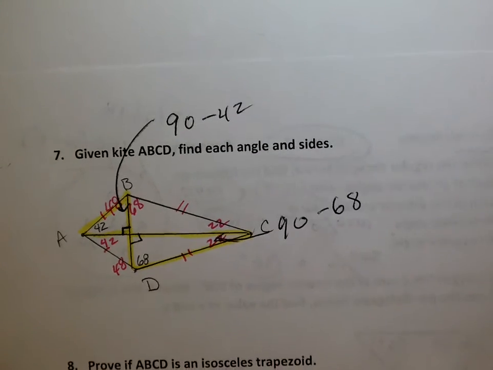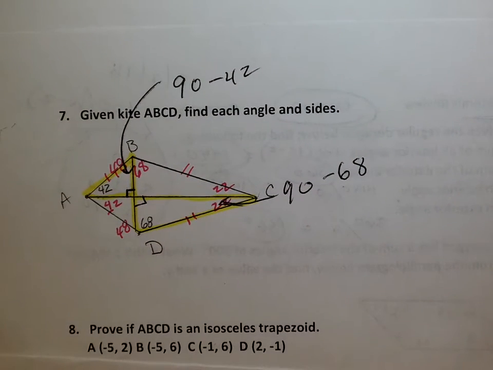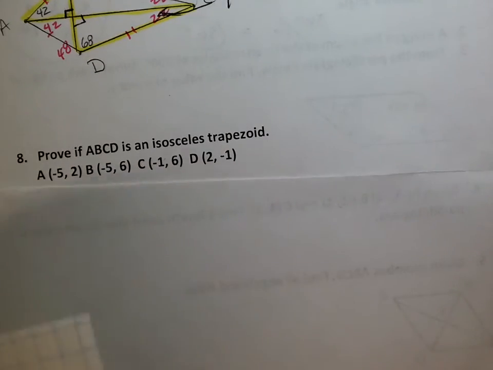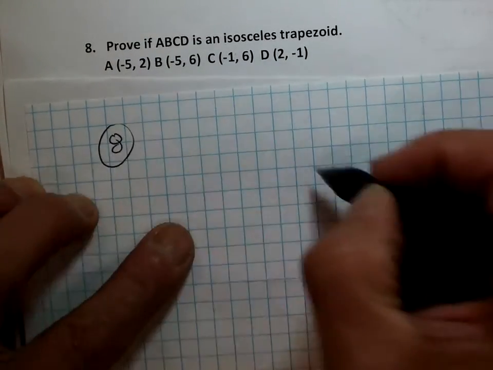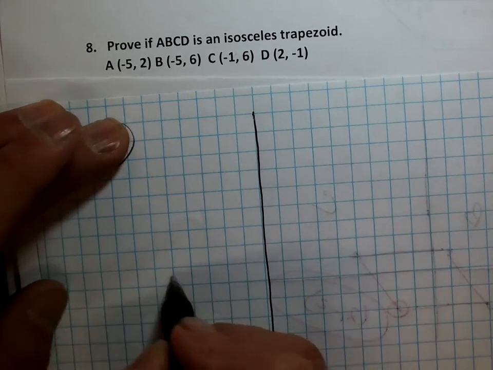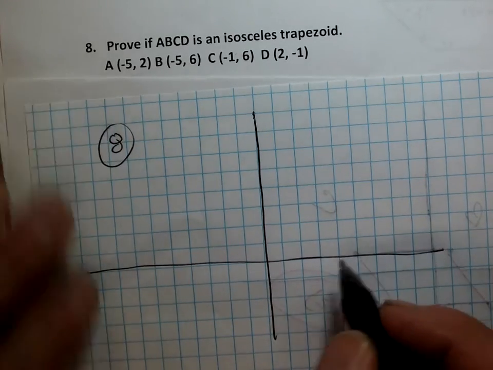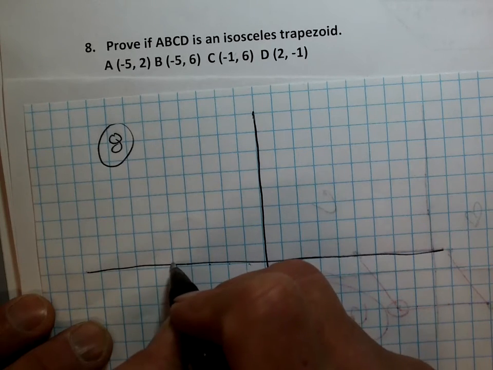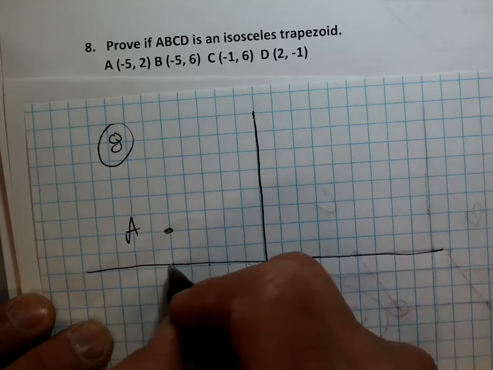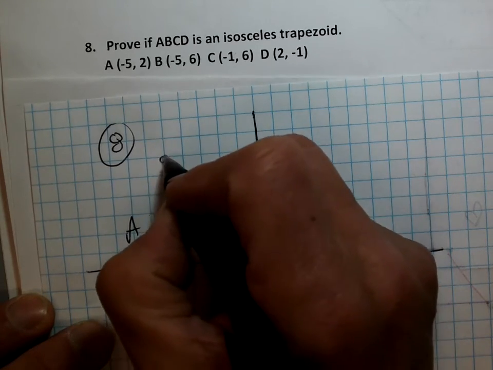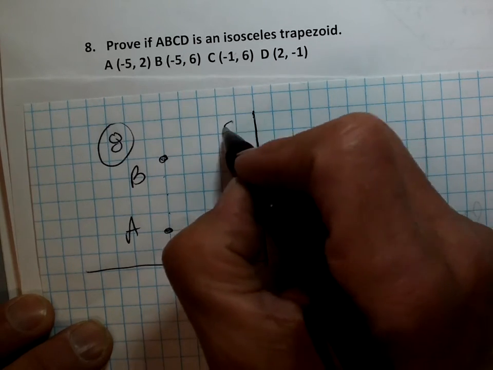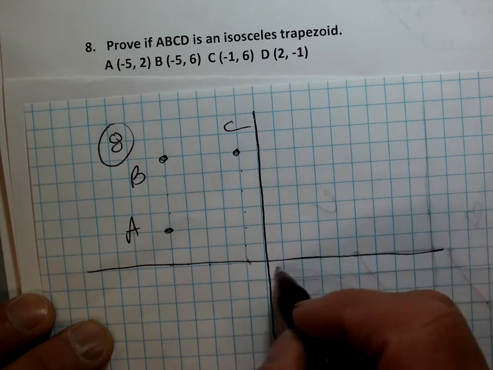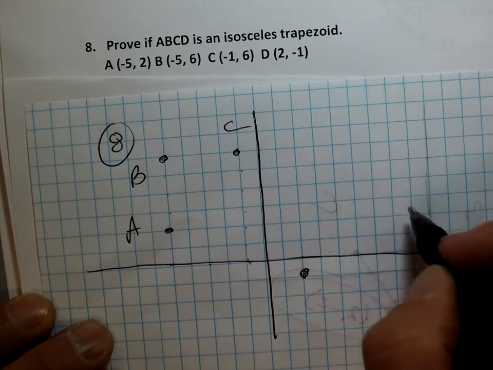Now, finally, number 8. To prove it's an isosceles trapezoid, I'm going to graph it, and I'll go slowly through it, okay? Let's graph this the best we can. I've got negative 1, 2 as A. Negative 5, 6 is B. Negative 1, 6 is C. And 2, negative 1 is D.